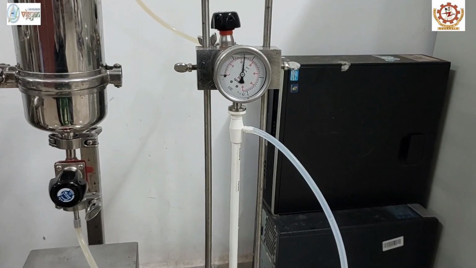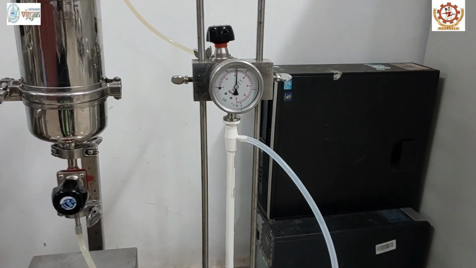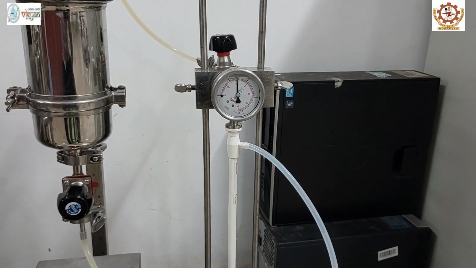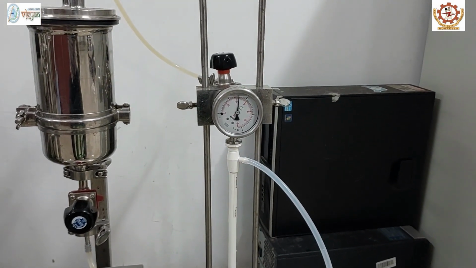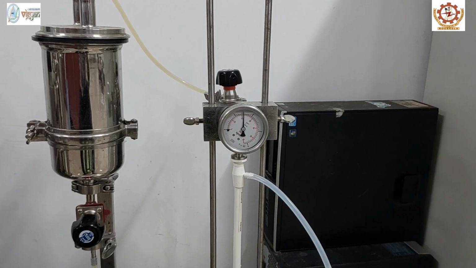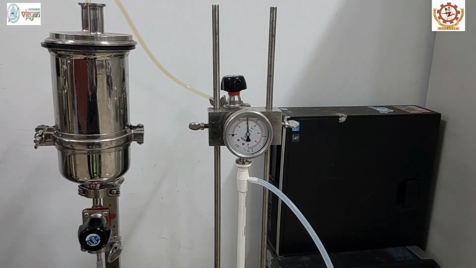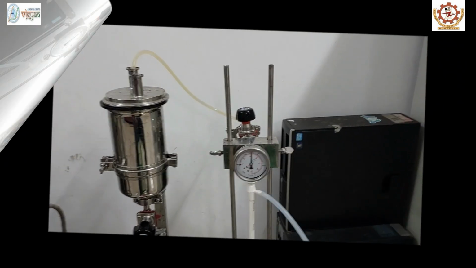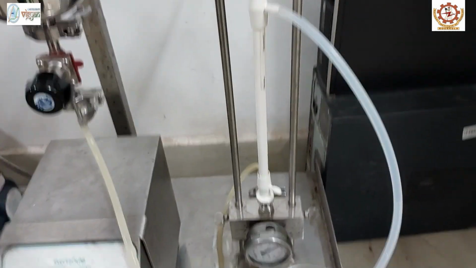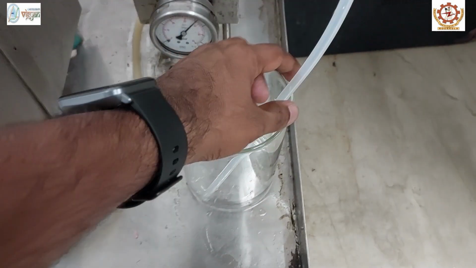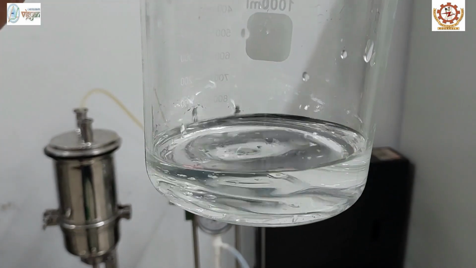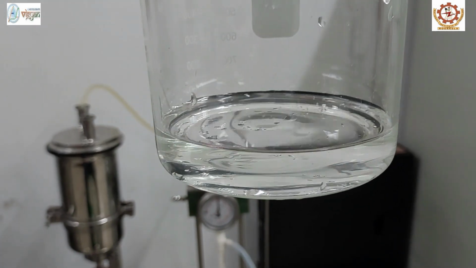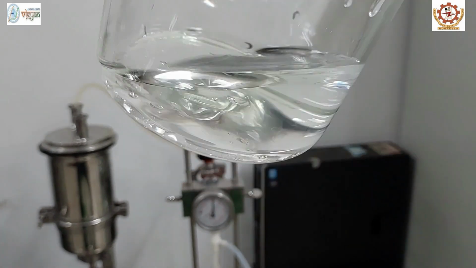Fouling can be reduced or controlled by various methods such as pre-treating the feed with enzymes, centrifugation, ultrasound, membrane heating, and membrane cleaning. Once the microfiltration is over, the clarified juice will be collected like this. You can see it is a very clear, colorless, turbidity-free juice.